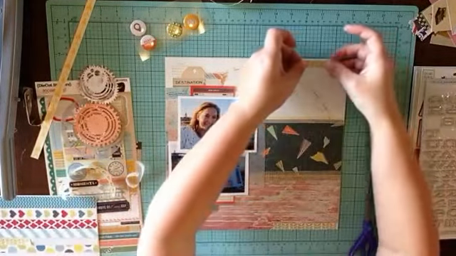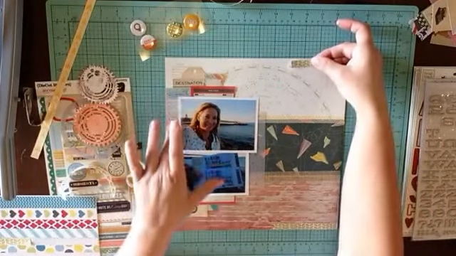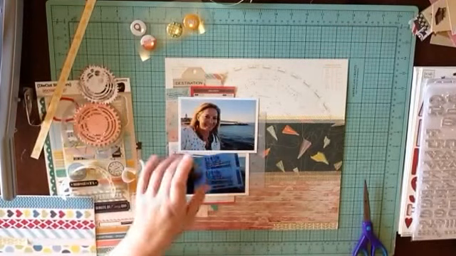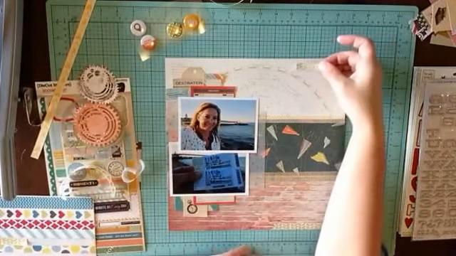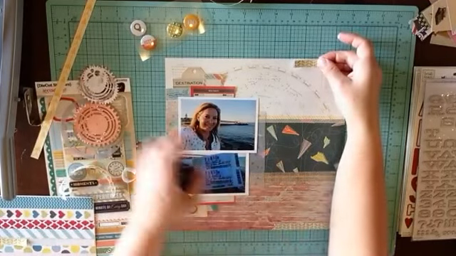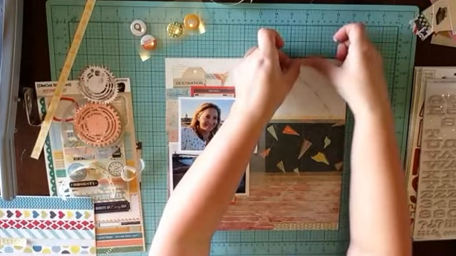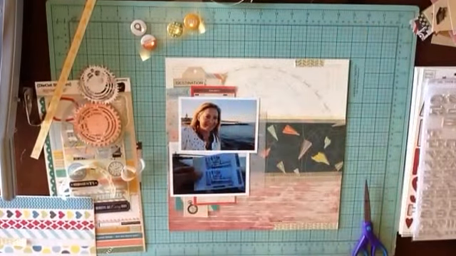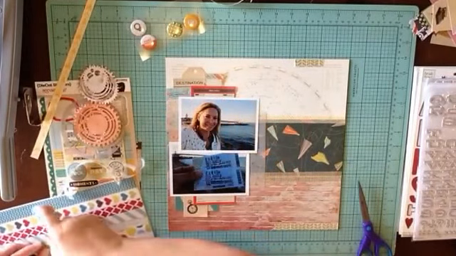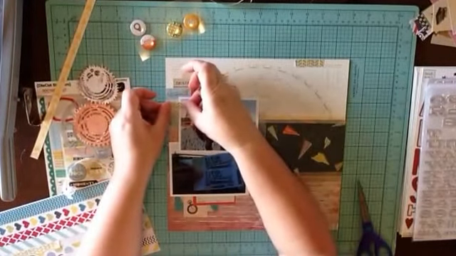Or I'm also thinking maybe instead of my embellishment cluster being here, I kind of want to put one over here. So I kind of think 1, 2, 3. So let me put that up there, and then just one more little notch over here.